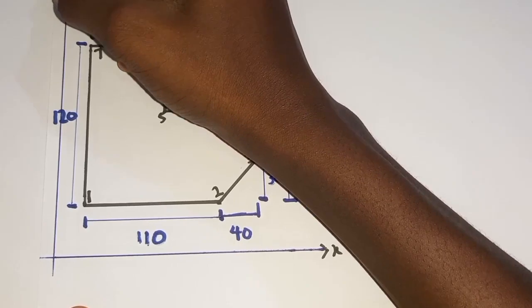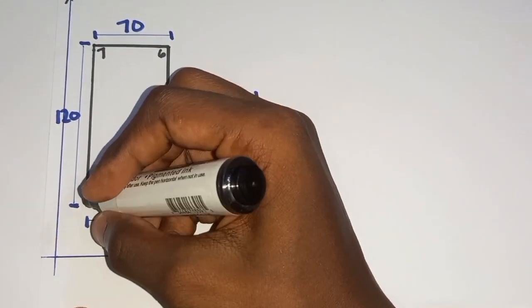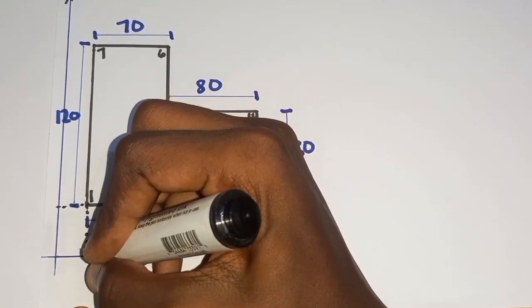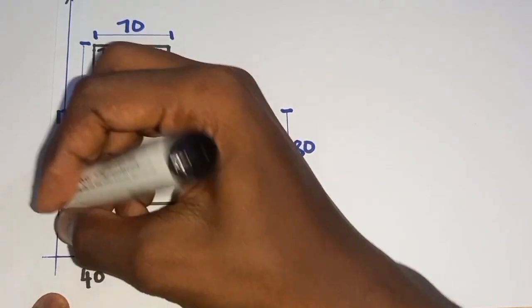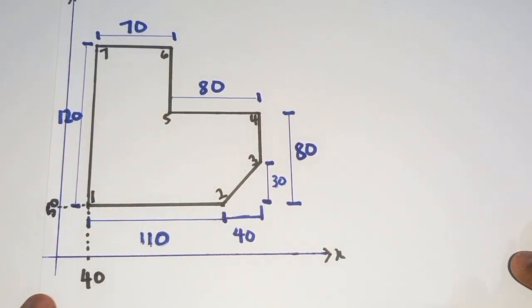Okay, so I have y over there. So here you have the x to be 40 and the y to be 50. Okay, so this is the starting point.